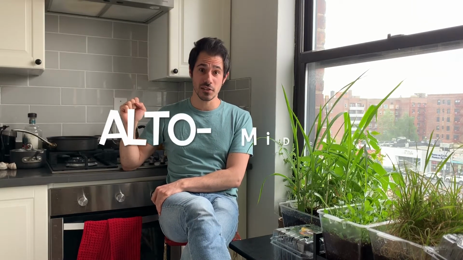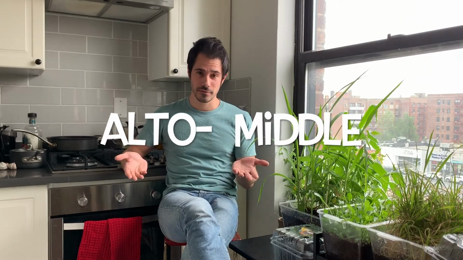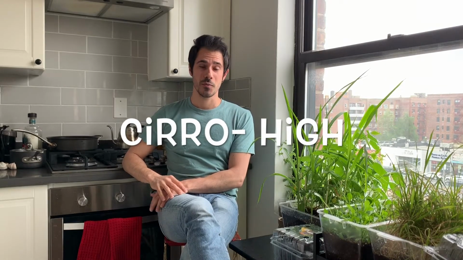So then also in the different parts of the sky, there are some Latin words for that. But the low layer is just called the low layer. But that middle one, it has a special word in Latin. It's very short. It's called alto. And alto in Latin just means middle. And then if you go a little bit higher up to the top or the higher layer where the clouds live, that one is just called cirro, which just means high.